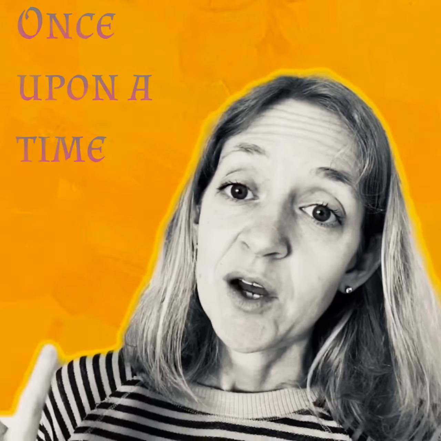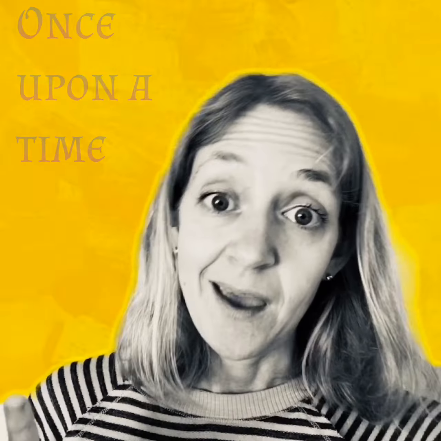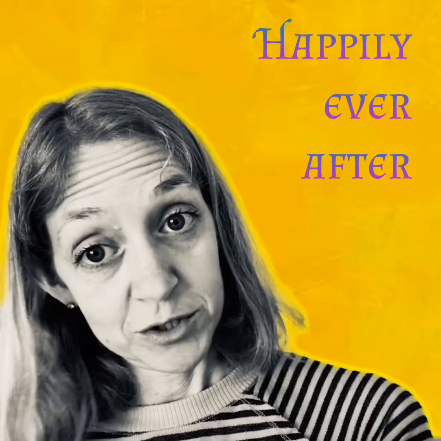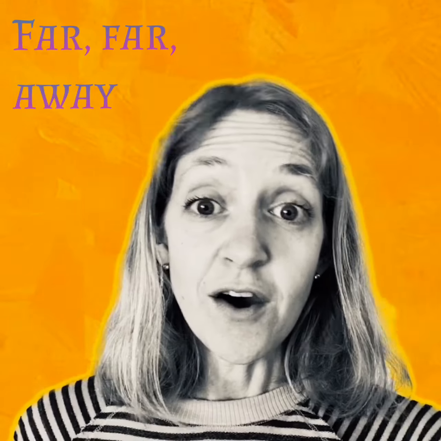They're one little section of it, a very specific section. To be a fairy tale, we had said that it had characteristics that it had once upon a time, and they lived happily ever after, as well as it took place far, far away.